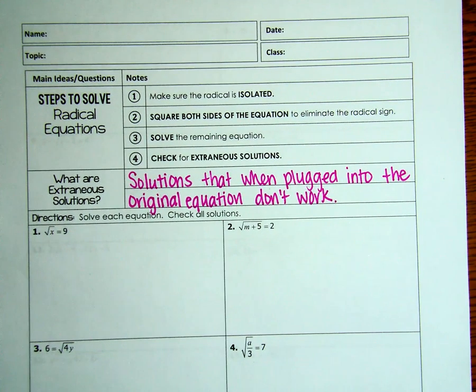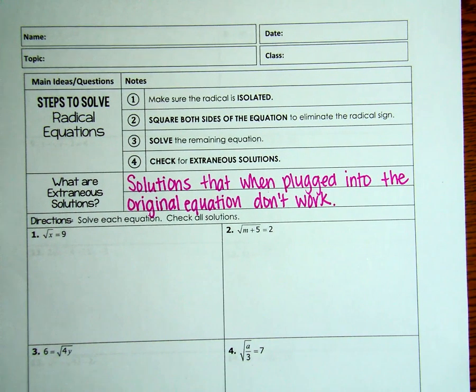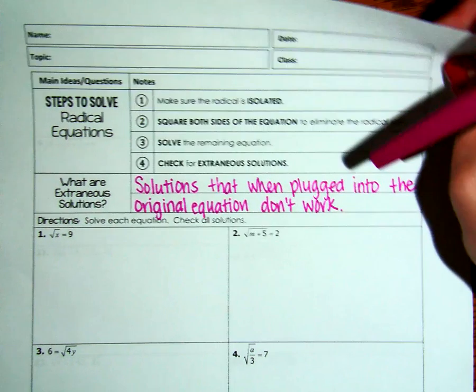So we always kind of try to tell you ways that you can check your solution. So if you're not sure how to solve something, we always say, well, when you get your answer, you can plug it back in and check to make sure that it works. So we're going to use kind of that method to make sure that we don't have any solutions that don't work. So we're going to do some different problems here today.